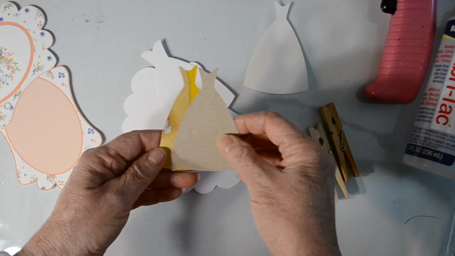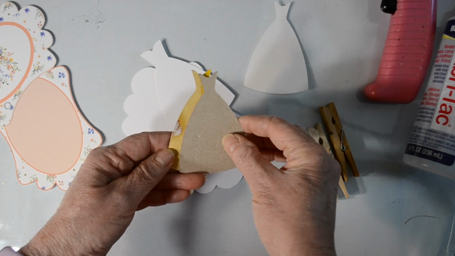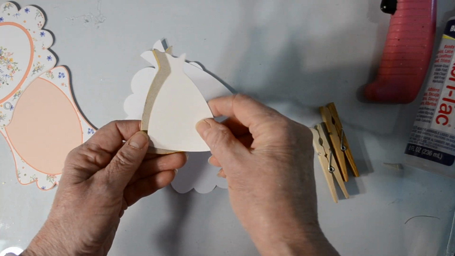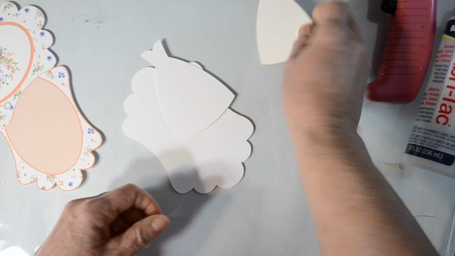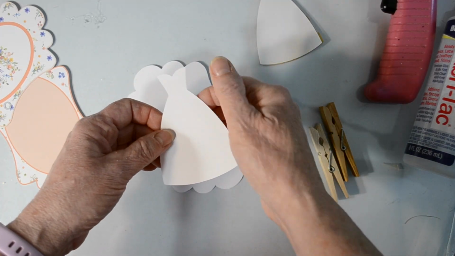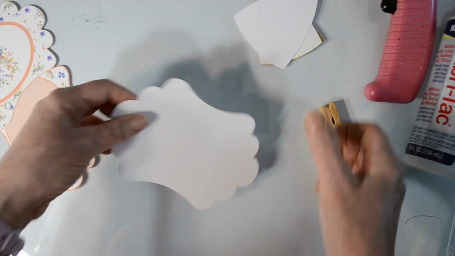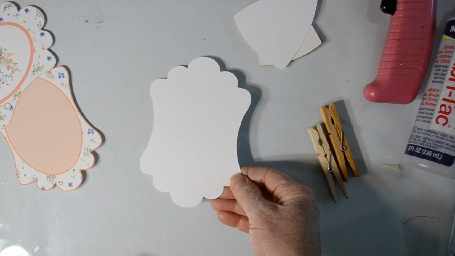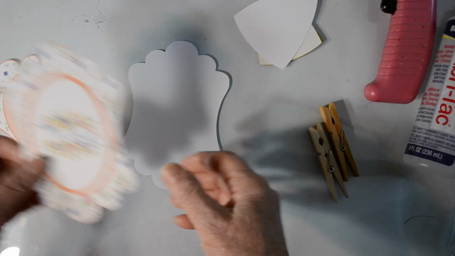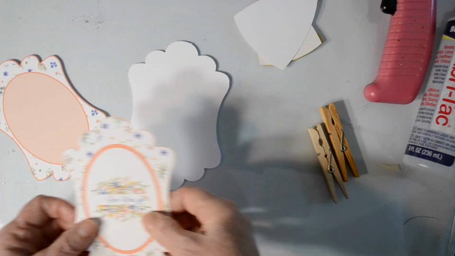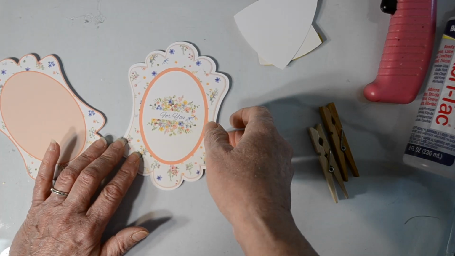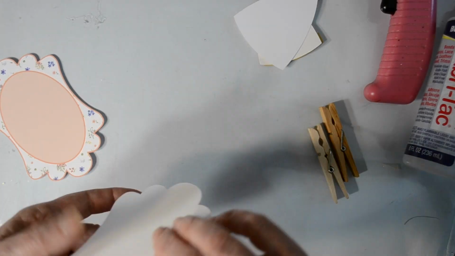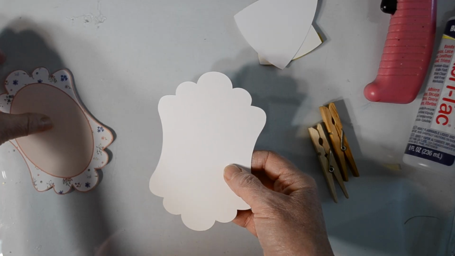This is going to act as a piece to go under the dress that will give the tag dimension, and you'll see how that works here in just a minute. So we're going to stack them all up, and then it just creates dimension on the actual tag. There's our actual dress, and there is the tag base. So let's just start by adhering these pieces in, and we can get that done pretty quickly.